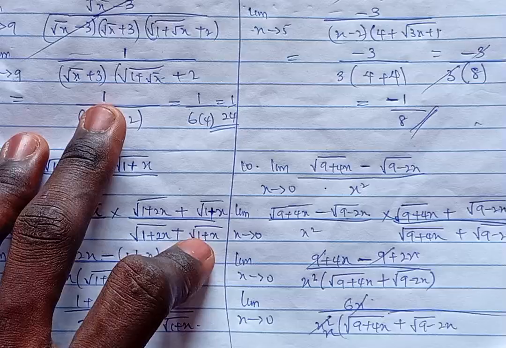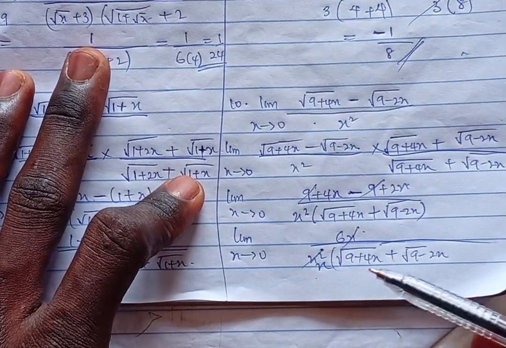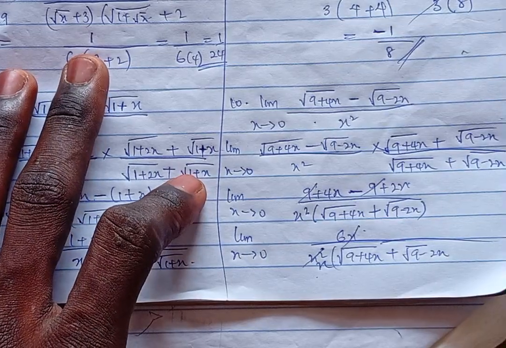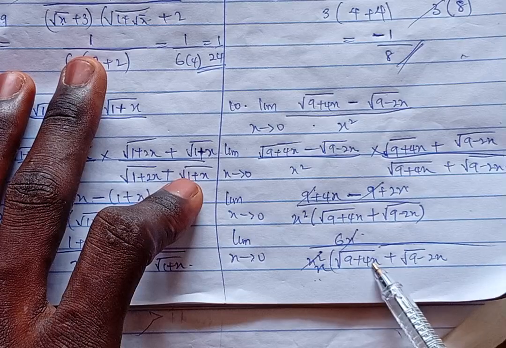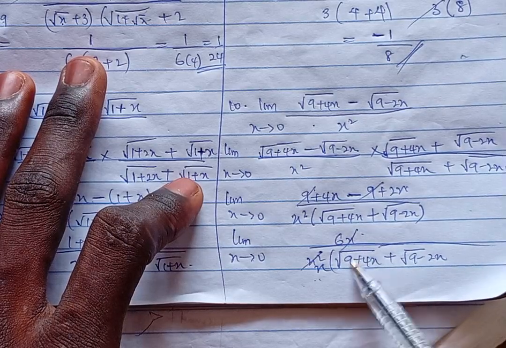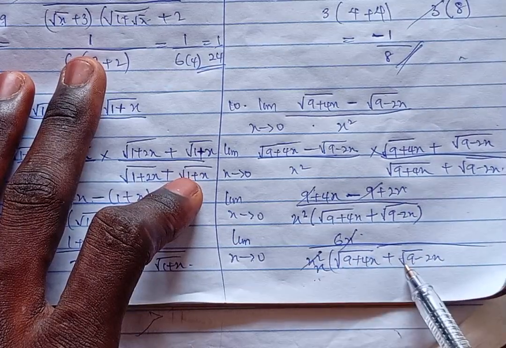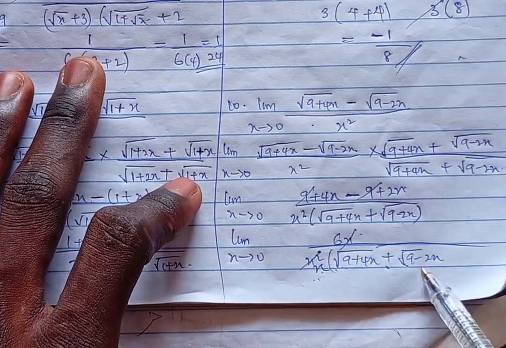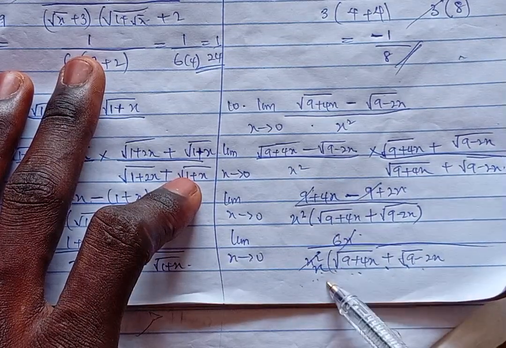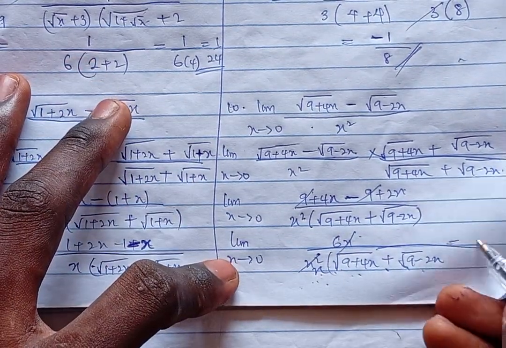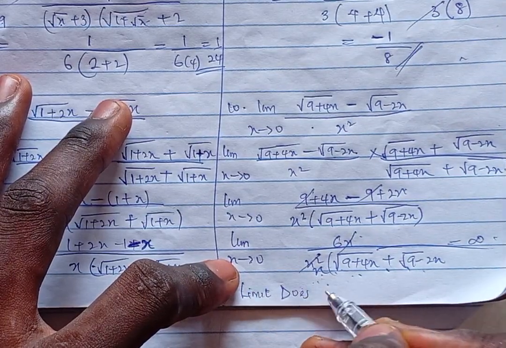Do you understand? And I don't think there is anything else you can do to this type of question, because multiplying 2 by x is still the same thing as factorizing it out. If you substitute 0, you have 0 here, and this one is 3 plus 3. Because 0 here gives you 9, square root of 9 is 3, and this one is 3, so you have 3 plus 3, that's 6, multiplied by 0 is 0, and 6 divided by 0 means infinity. So it means that the limit does not exist.